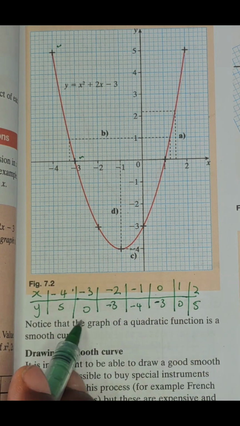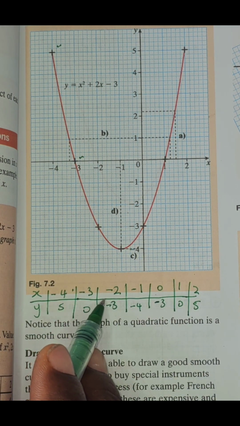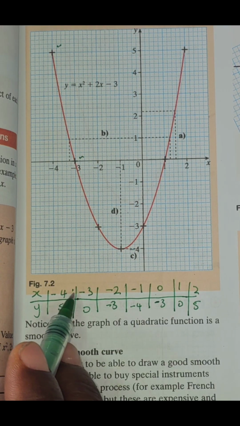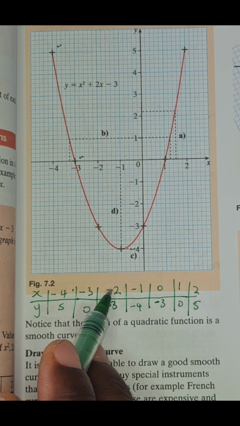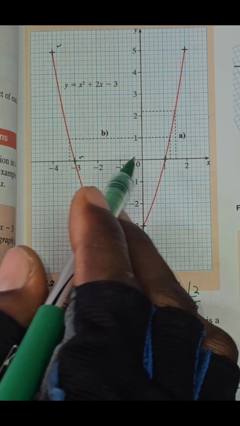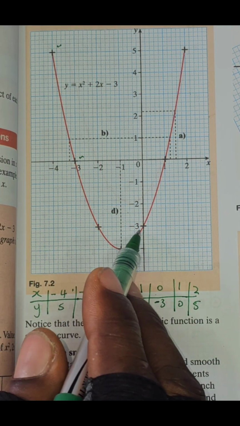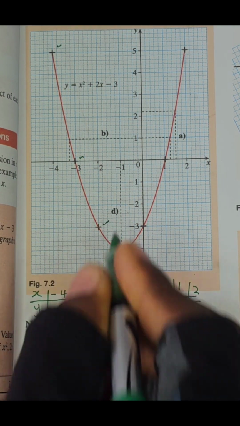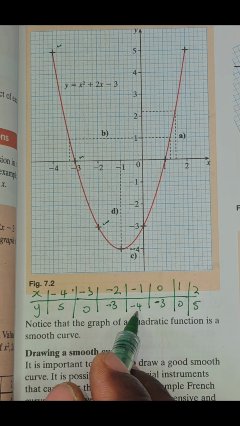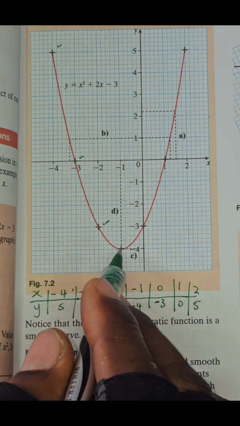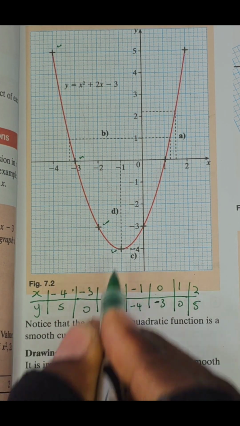What am I doing? Sorry, forgive me, the first one is when x, y. So when x is minus 2, y is minus 3. So this is x being minus 2. Y is now going down to minus 3. Look at it, minus 3. So when x is minus 1, y is minus 4. X being minus 1, y being minus 4.